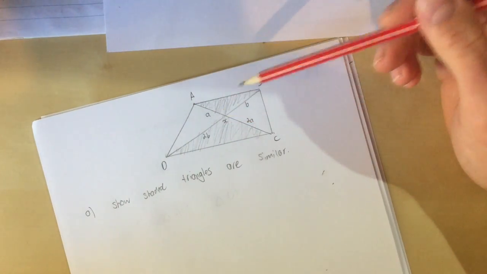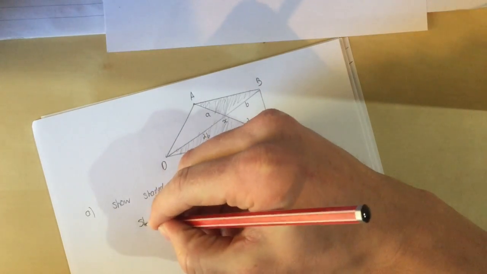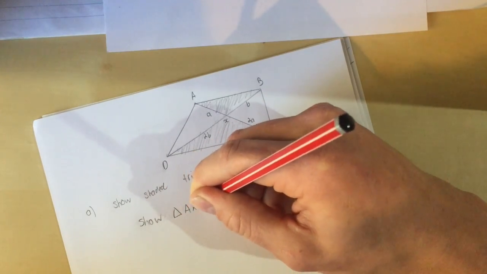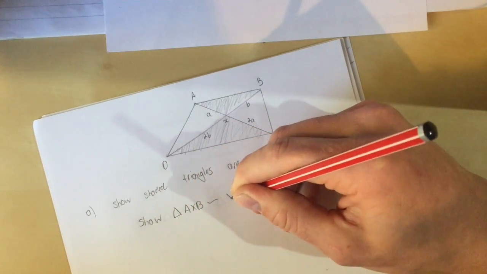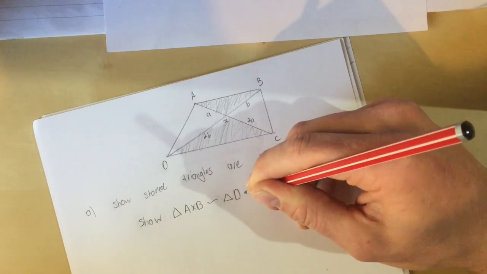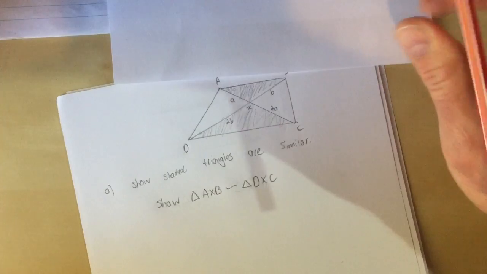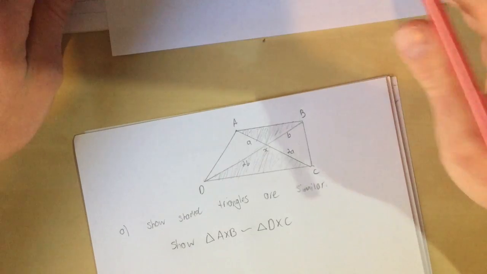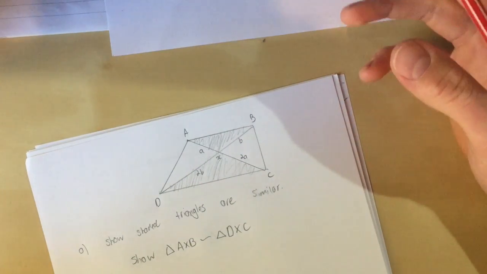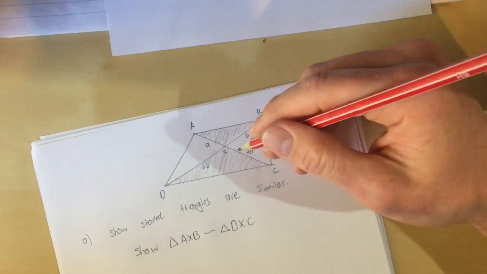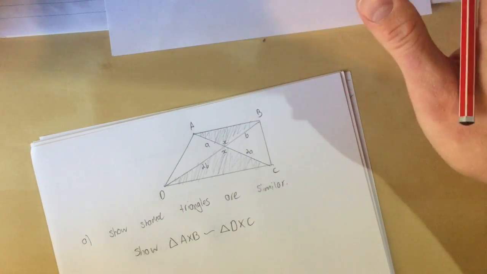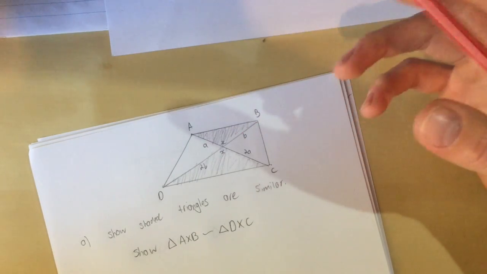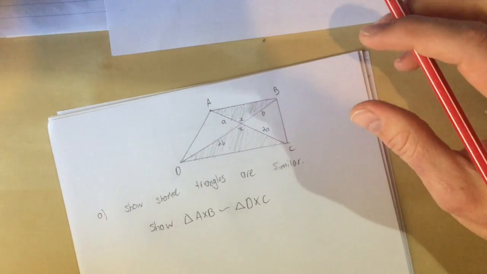The shaded triangles are AXB and DXC. So just rewrite the question here: show triangle AXB is similar to triangle DXC. Straight away we can see that both triangles are going to share the same angle at X. That's just from the X rule. These are vertically opposite each other, so they're definitely going to share the same angle.